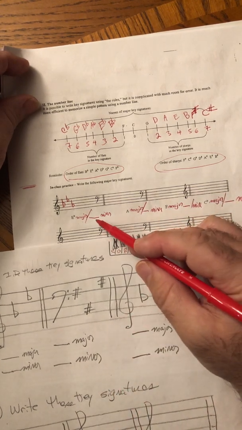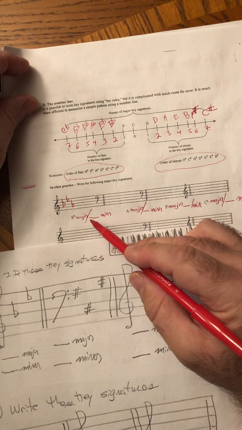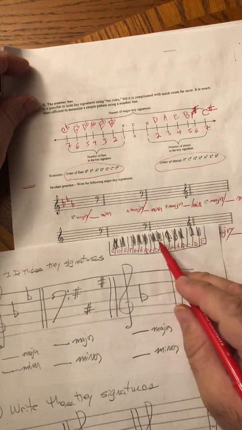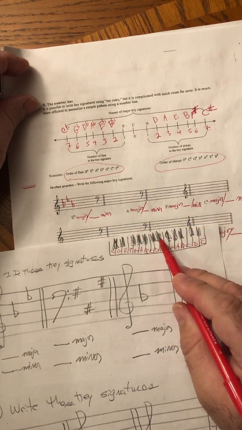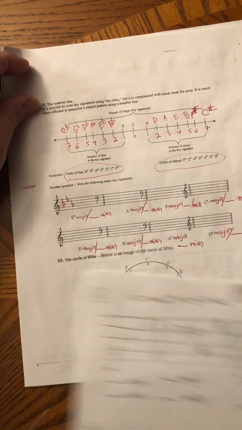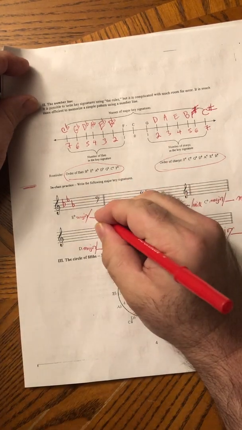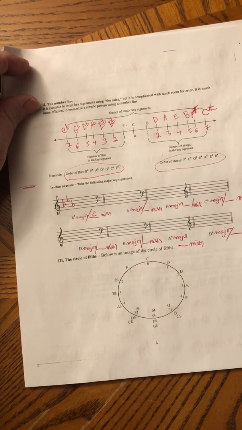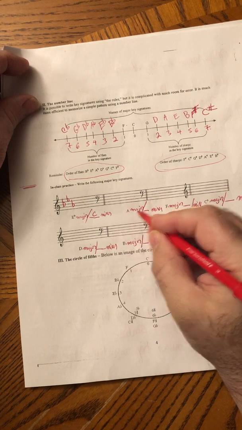If we figure out what is the relative minor to E flat major, you go to E flat on your keyboard, down 3 half steps, 1, 2, 3, you end up on a C. So this would be E flat major or C minor. Okay, let's look at this next one.